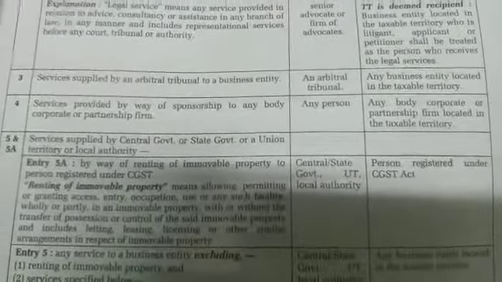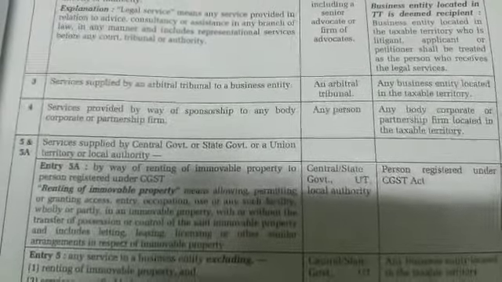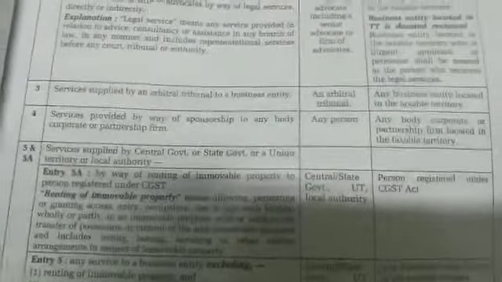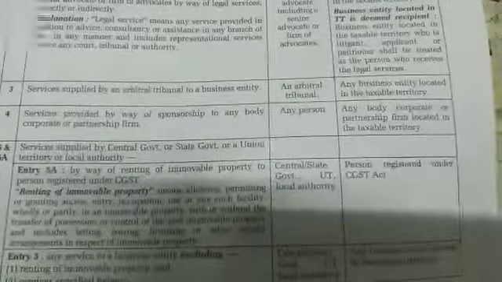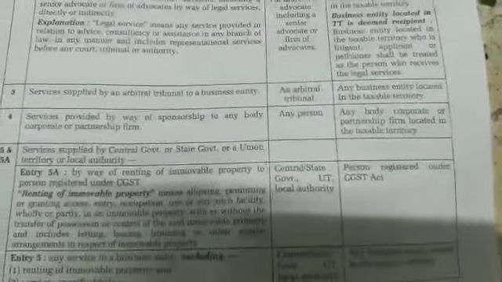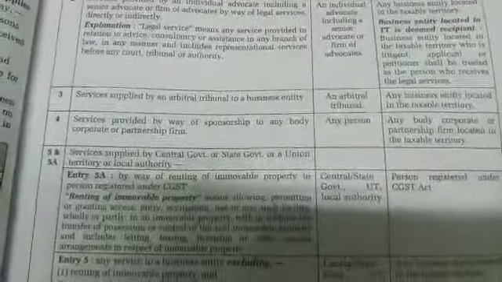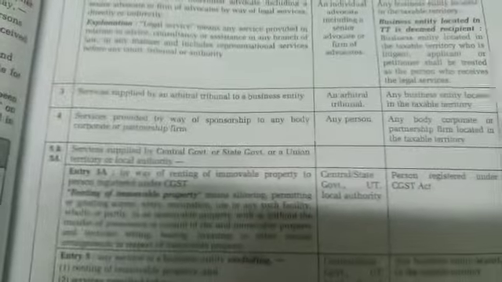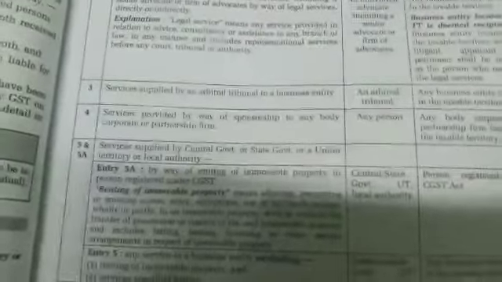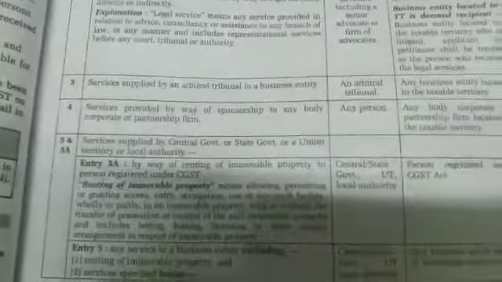So here the provider of the services may be the central government, the state government, or the local authority, or the union territory. These are the entities who are the providers of services in this case, and the recipient of services is a person registered under the CGST Act. That means if the service is provided to a person who is registered under the CGST Act, then these services are taxable in the hands of the recipient under reverse charge mechanism, because here the provider of the services is government, and government generally does not pay GST. Exceptions are there, but government or governmental body generally does not pay the GST.